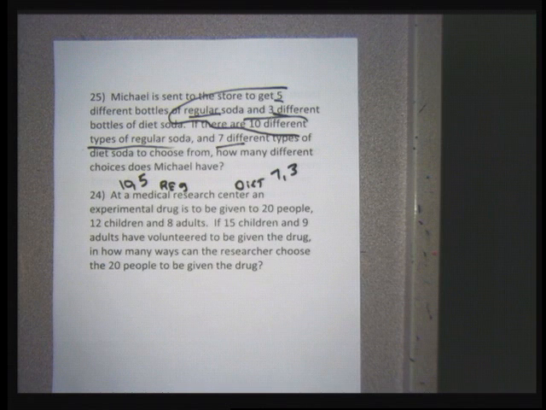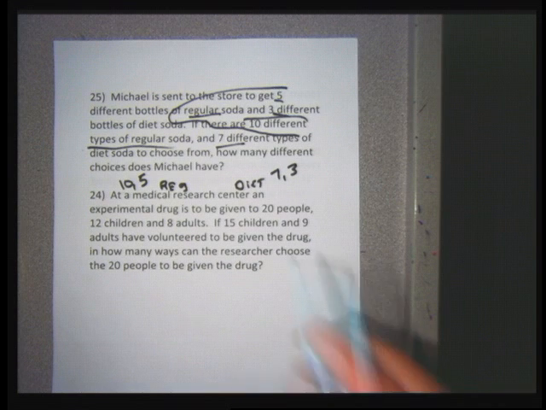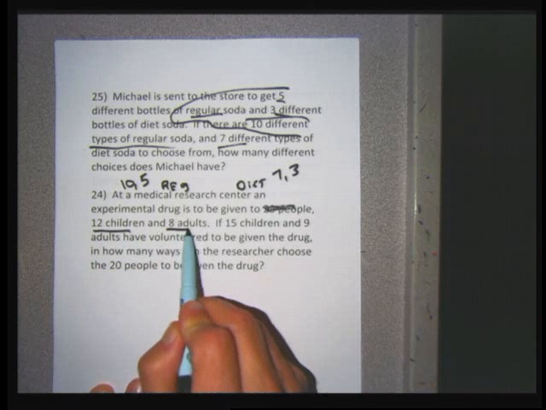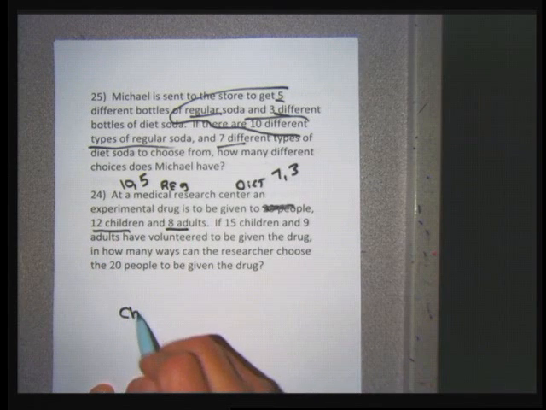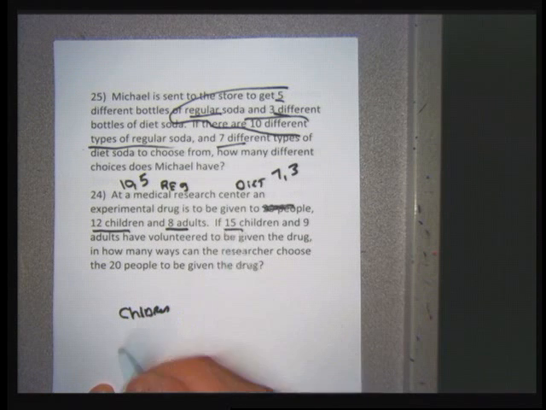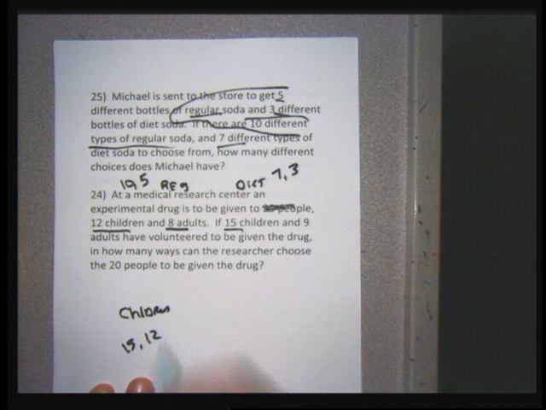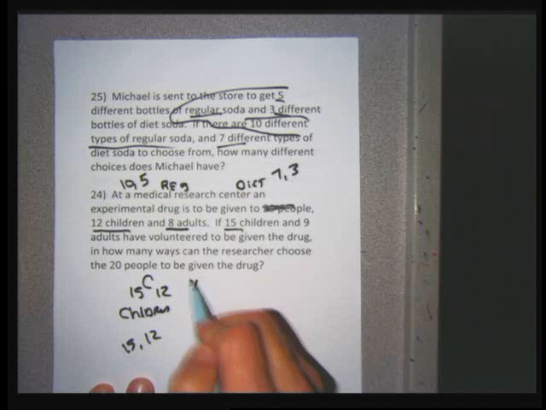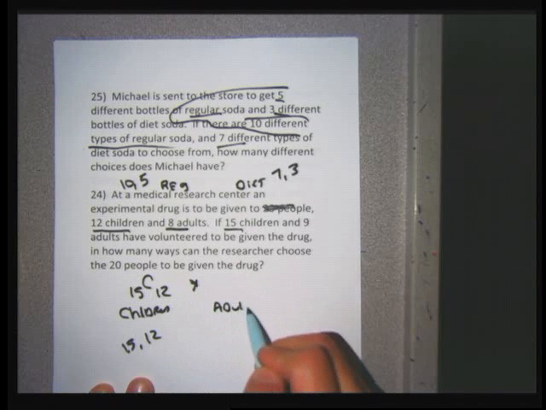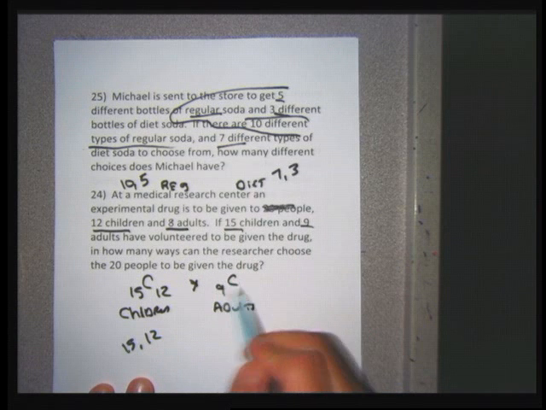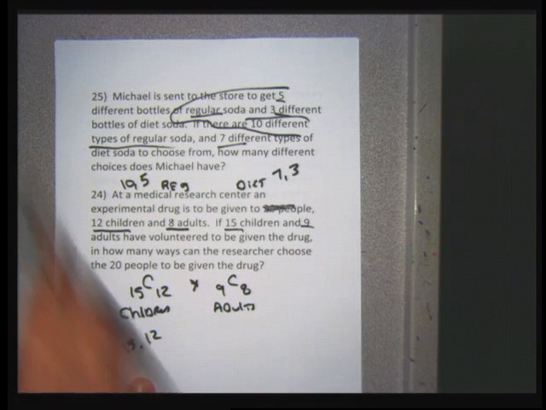In my problem 24, a drug is going to be given to 20 people. The 20 doesn't matter, it matters that it's going to be given to 12 children and 8 adults. And so for the children, the numbers that I'm worried about, there's 15 children and 12 of them are going to be given the drug, so that's going to be a combination of 15 choose 12. And for the adults, there's 9 adults and 8 of them are going to be given it, so it's 9 choose 8. So I'm going to do each of these combinations separately.